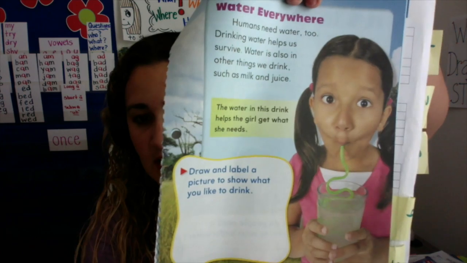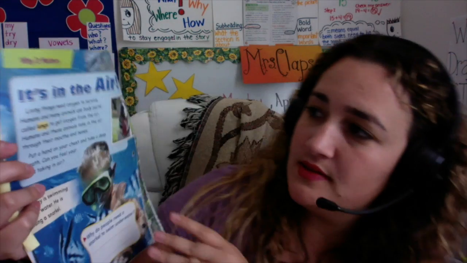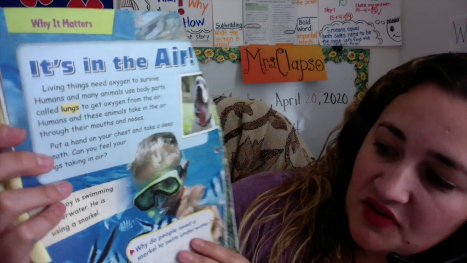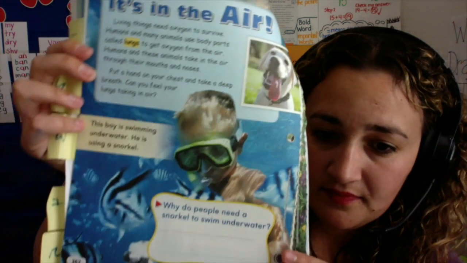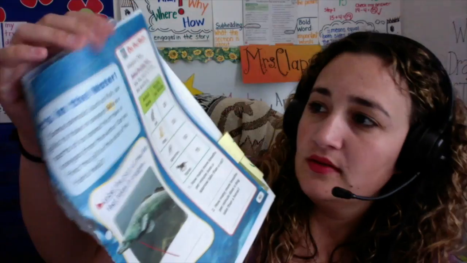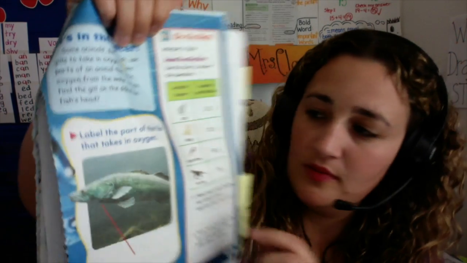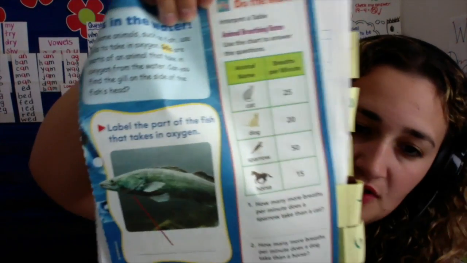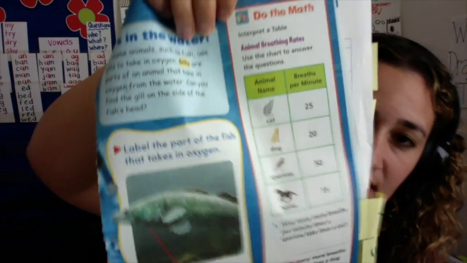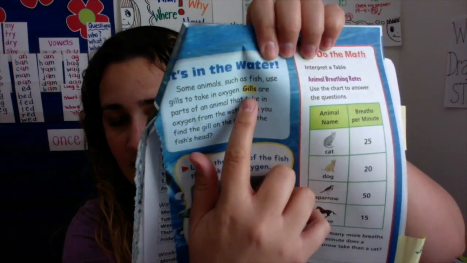You're going to draw and label a picture to show what you'd like to drink. And then it talks about the lungs. Why do people need a snorkel to swim underwater? There's a little math problem right there. It wants you to label the parts of the fish that takes in oxygen. And you will learn about it right here. That's why bold words are important. Gills.